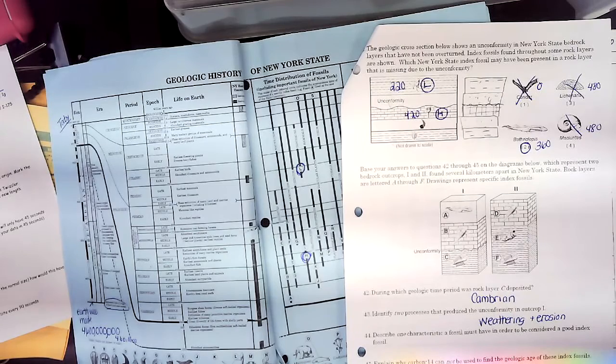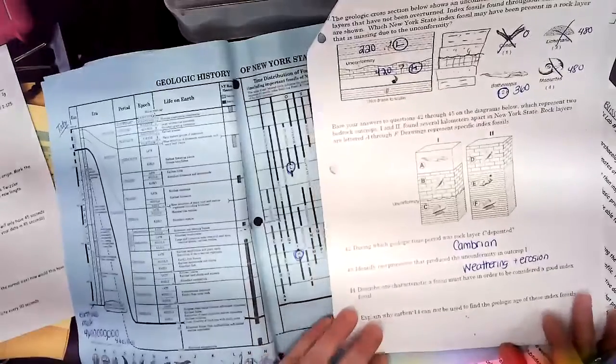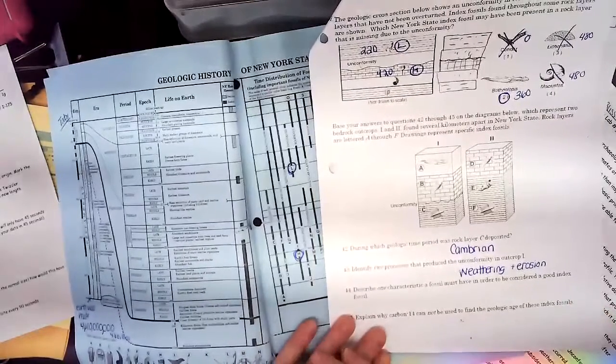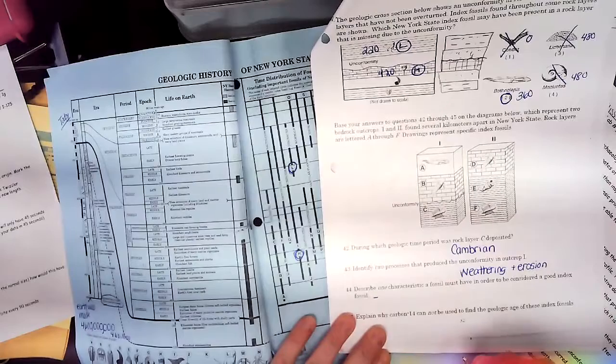Describe one characteristic a fossil must have in order to be a good index fossil. Well, there are 3. Give me one of them. Kelvin, what's one thing you have to be a good index fossil?